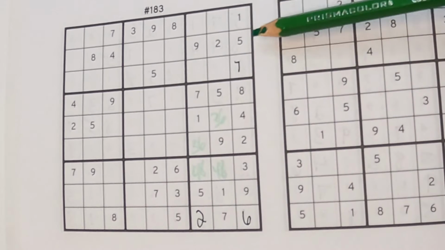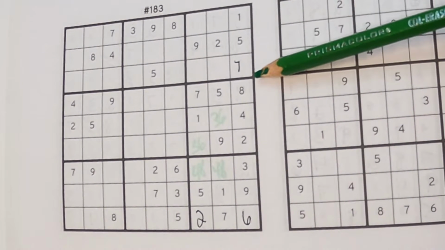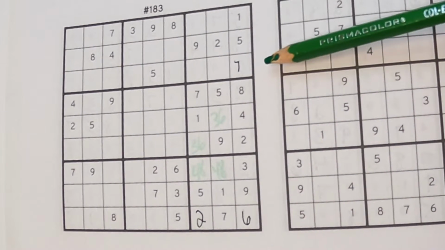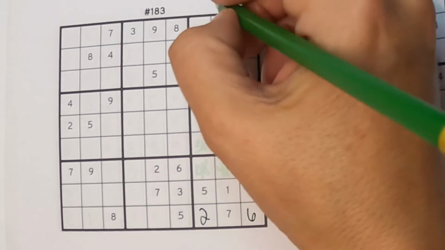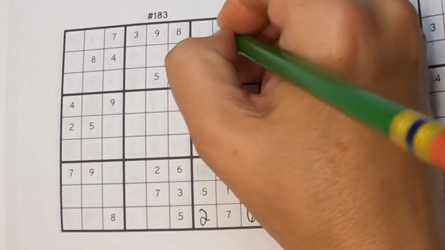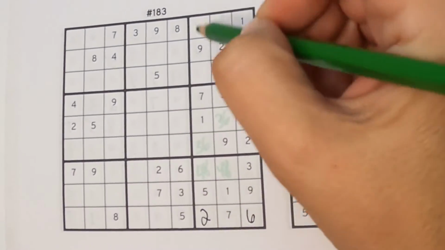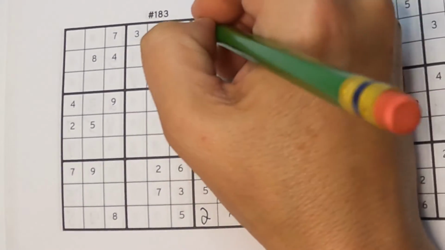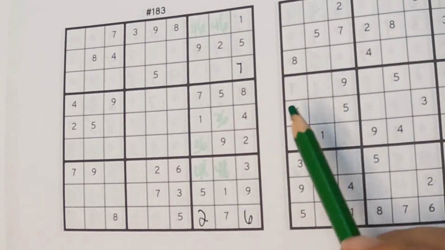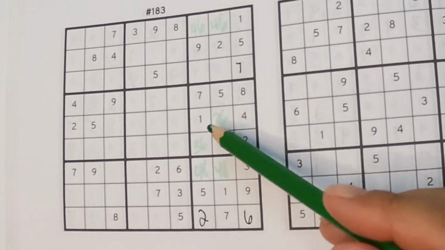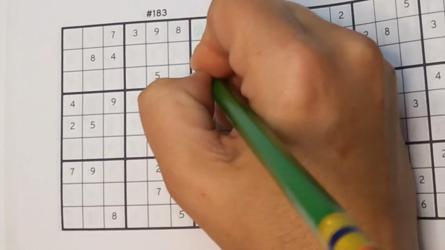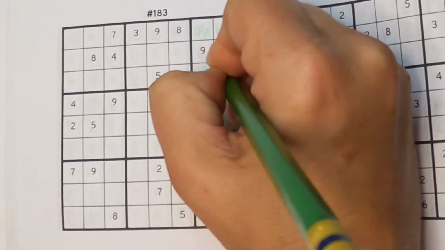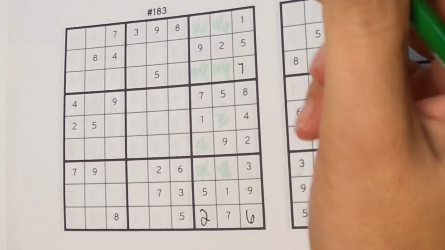For this box, we're missing 3, 4, 6, and 8. We've got a 3 and 8 here. So 4, 6. Same here, 4, 6. I don't see any other help. So 3, 4, 6, 8, 3, 4, 6, 8.